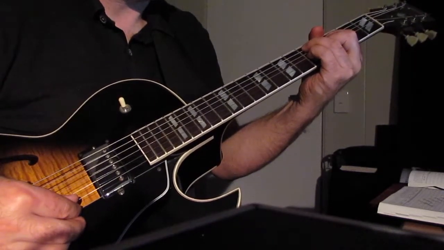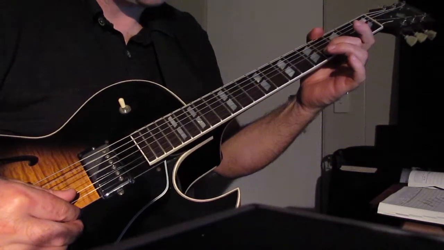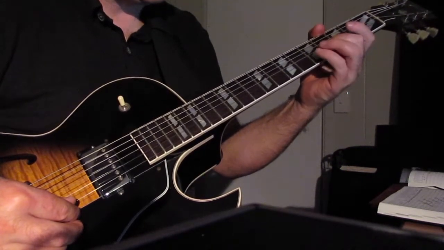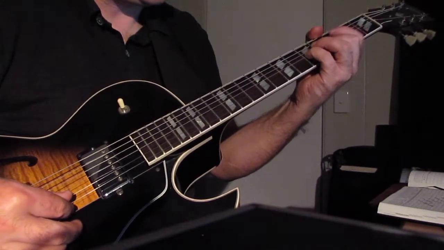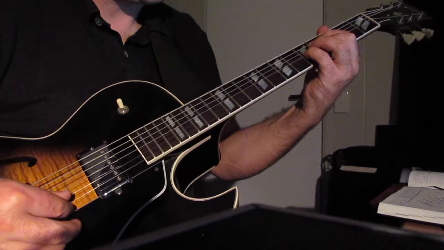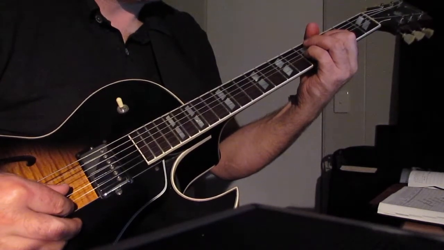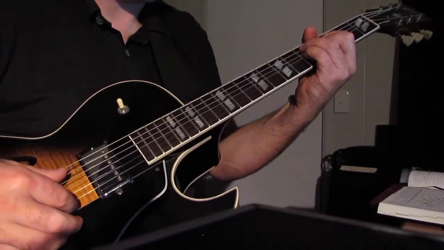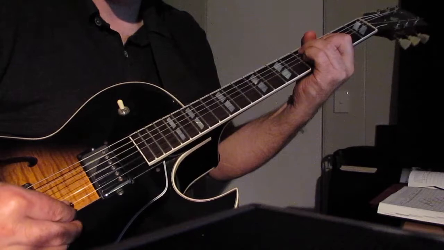So I've got my 2nd finger on fret 4 string 2, my little finger on string 3 fret 5, my 1st finger on string 4 fret 4, and my 3rd finger on string 5 fret 5. So that gives me a D7 flat 9.